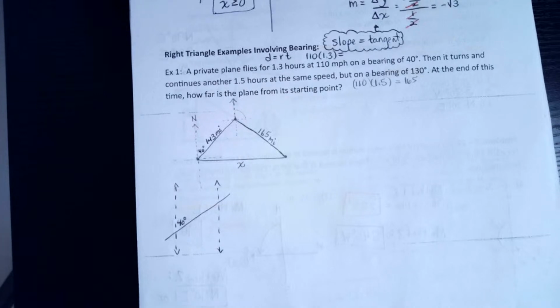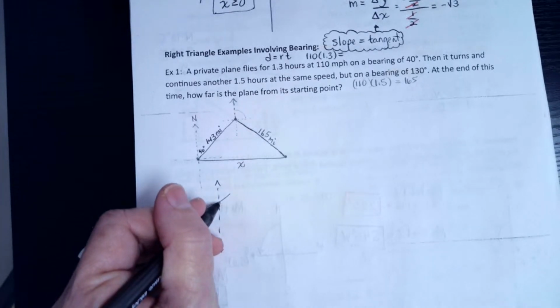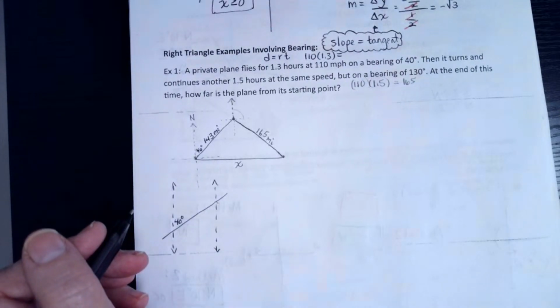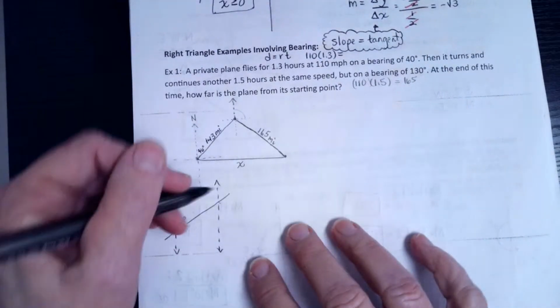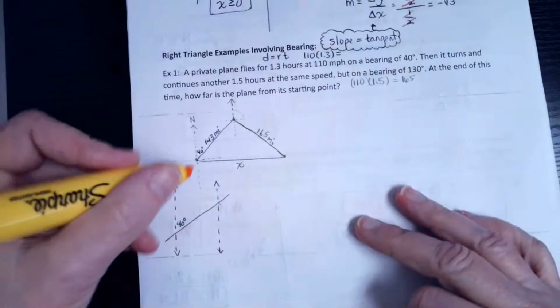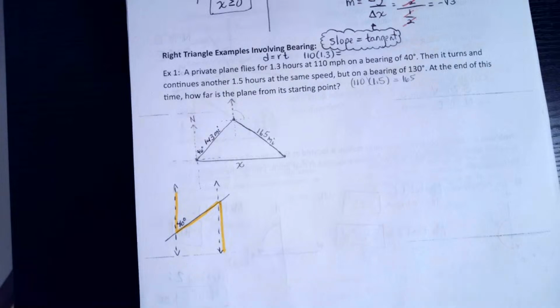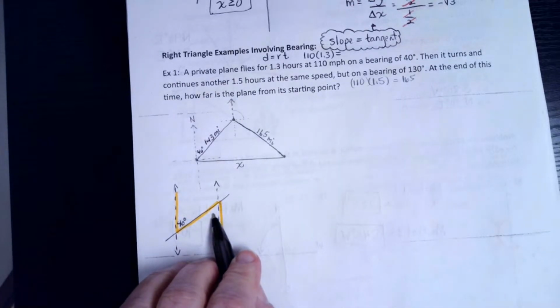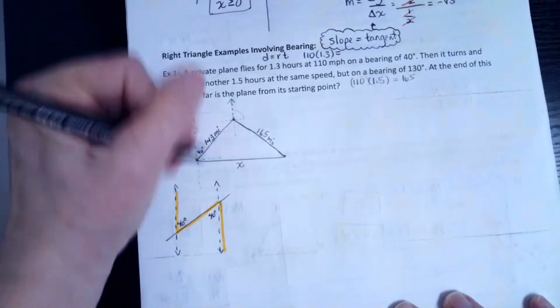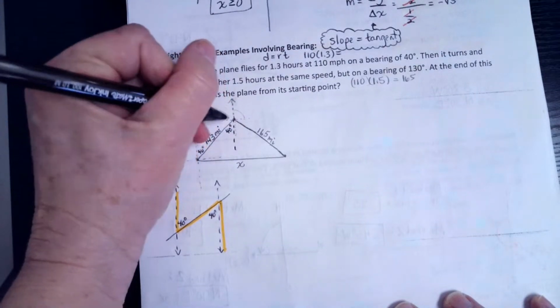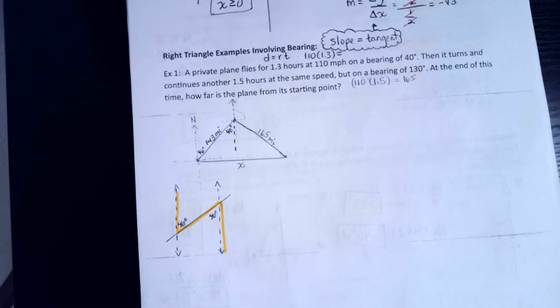Now, we also know that we're coming down from here. Let's see, what do we know here? How's this going to help me? Do you see the Z that we got going right there? So if this is 40, what is this one? 40. Now that is not that entire angle, is it? That is this part of this angle from the vertical, right?